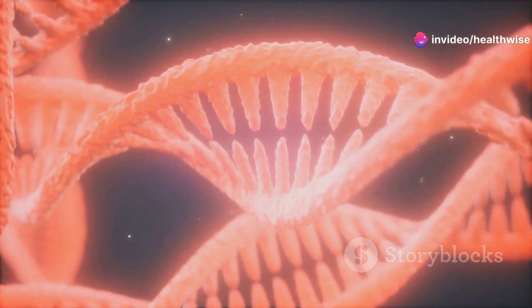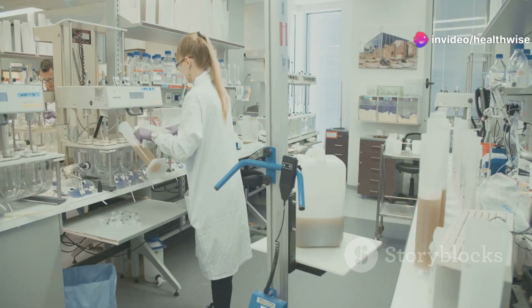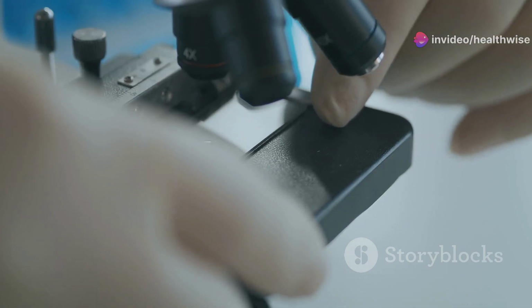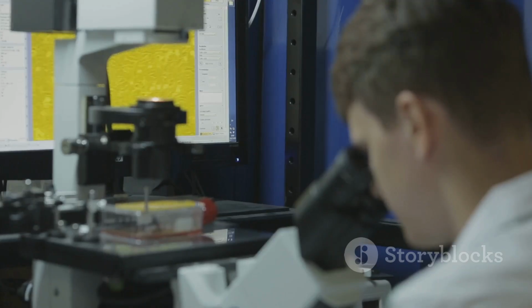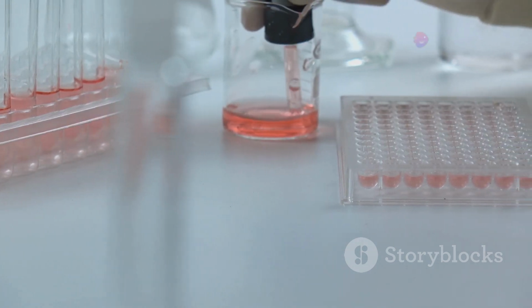DNA and RNA are like instruction manuals for our bodies. They tell our cells what to do. DNA is like the master blueprint. It contains all the information that makes us unique. RNA is like a messenger. It carries out the instructions from DNA.